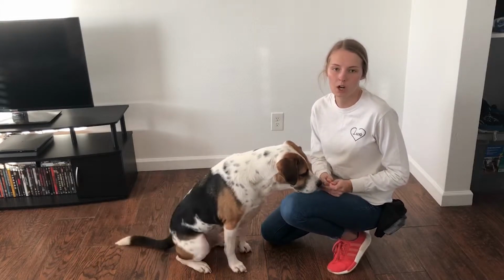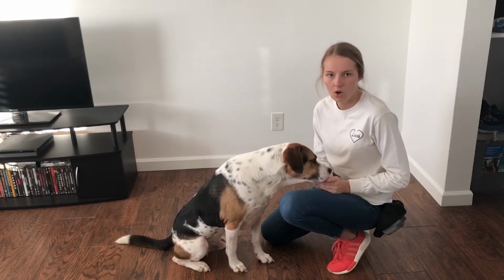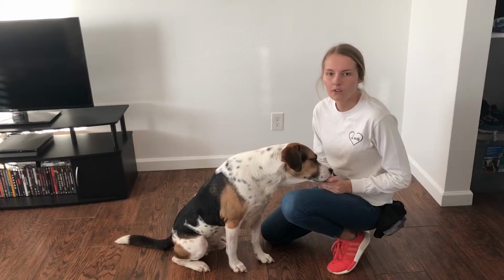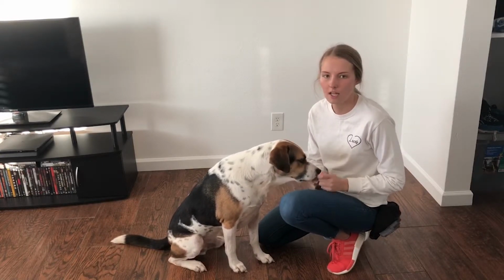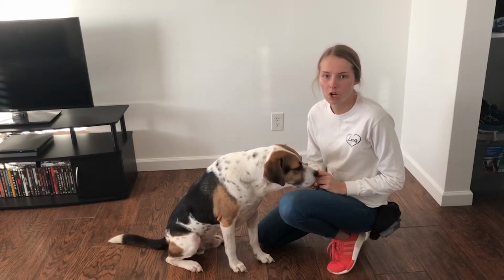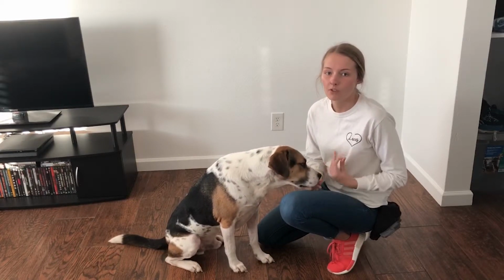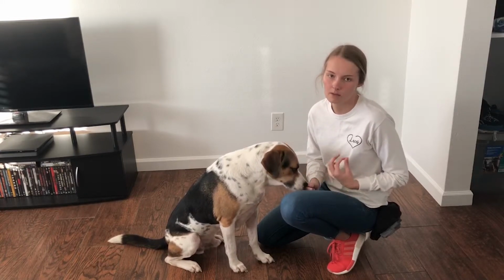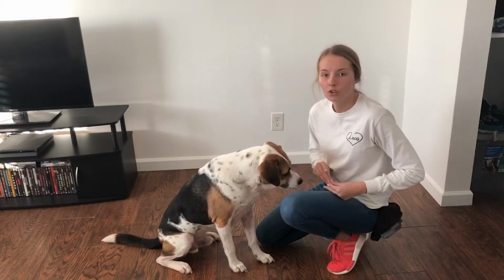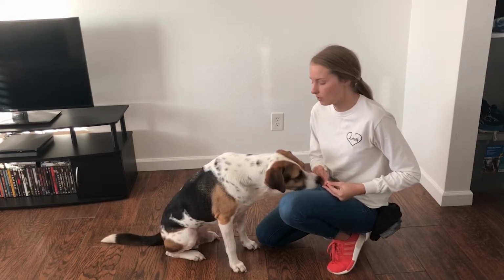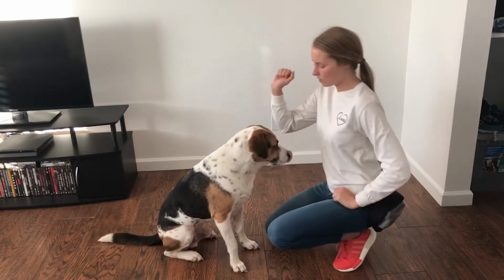Next, we're going to work on getting your dog's attention with the look command. Now, attention is the most important thing in dog training and having a well-behaved dog. The more attention you have from your dog, the more well-behaved he is. If you have your dog's attention, you can get him to do anything and you can prevent him from doing anything. Yes, good boy.